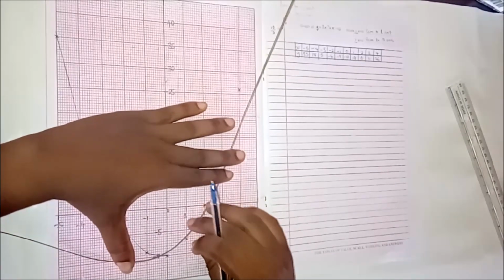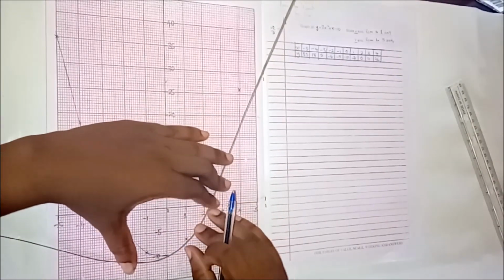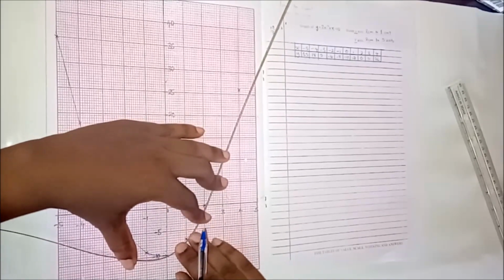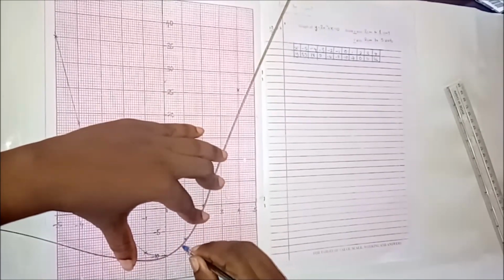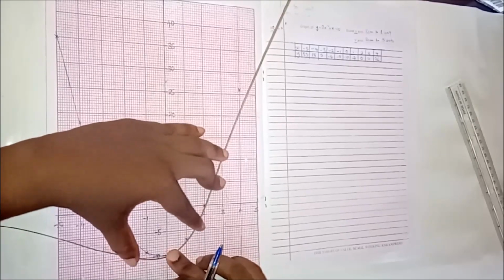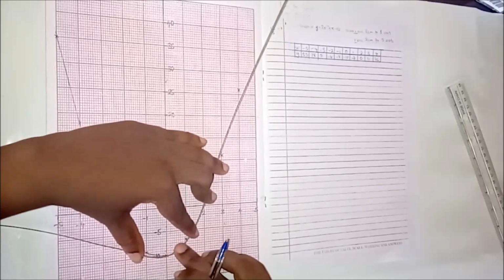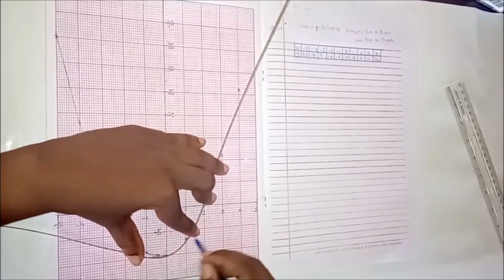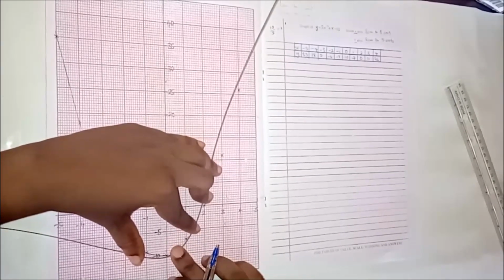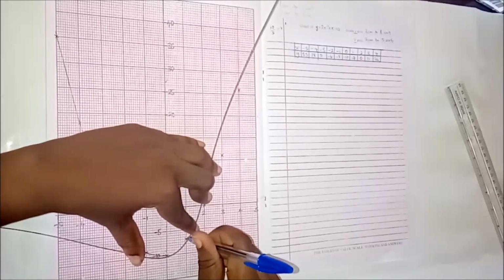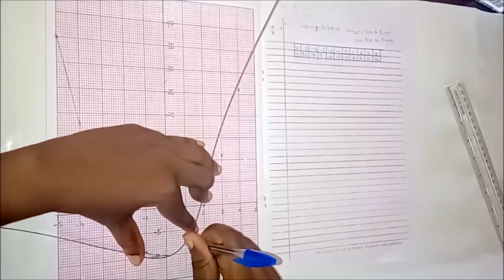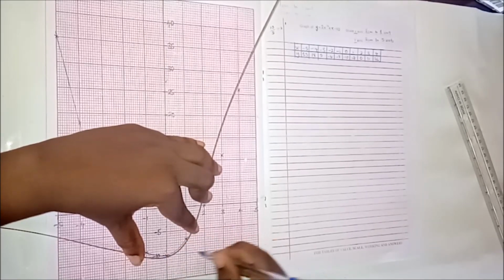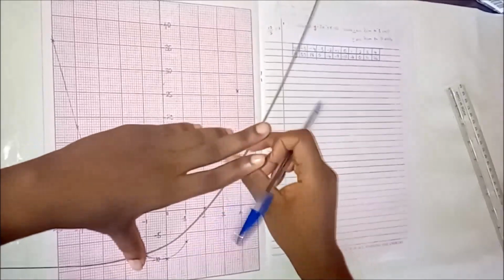Yeah, I can do it this way. A little bit bent here. Just one step here. Okay, I think I've gotten it now. Great, gotten that point now.